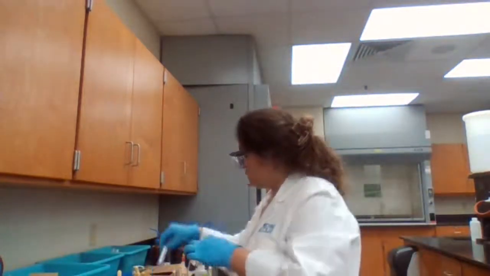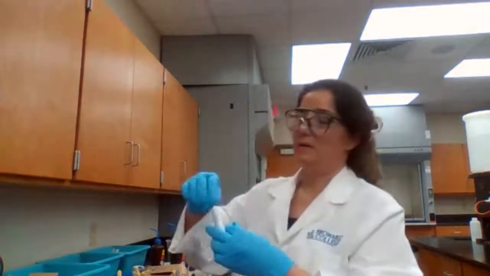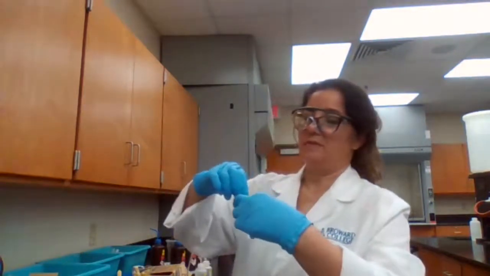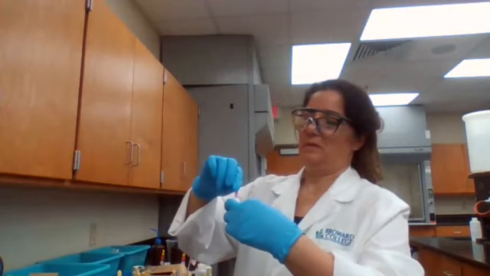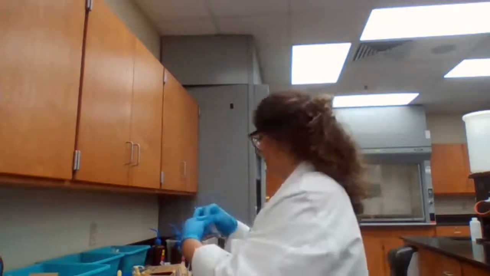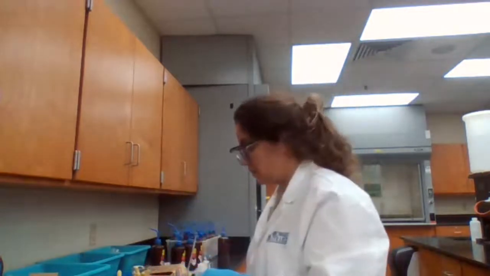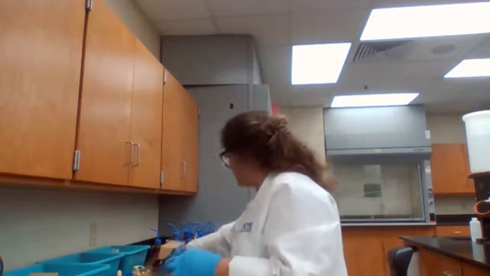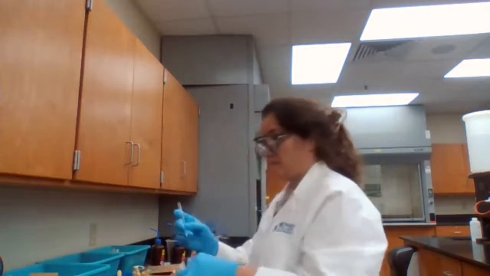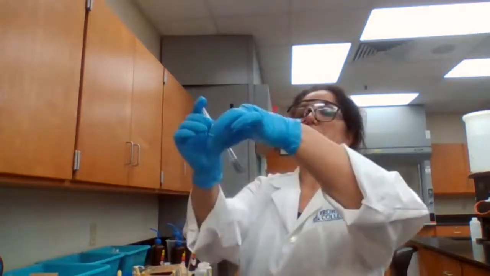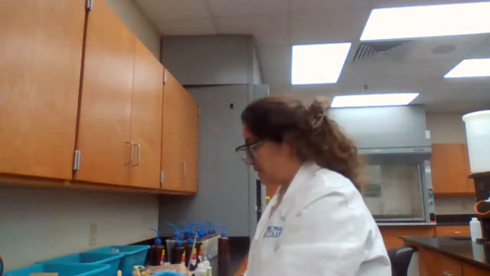So I'm taking red litmus paper, 1 piece of red litmus paper. Take a drop, add to the red litmus paper.